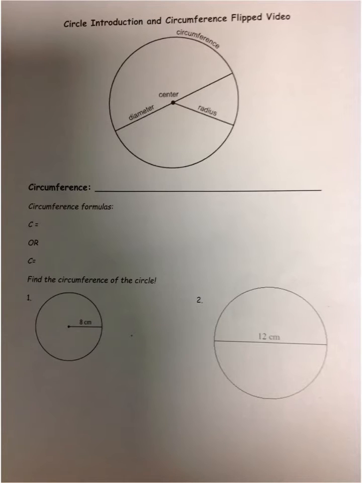Please make sure that as you follow along with this video, you write out any notes that I have written out. All right, so let's go ahead and take a look at the basics of a circle.